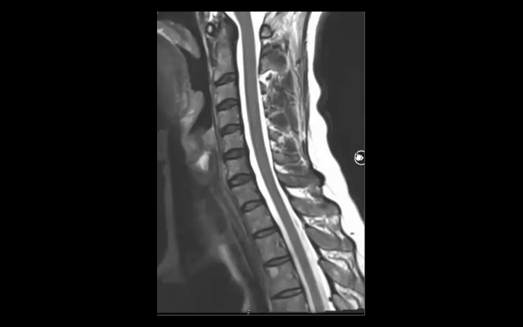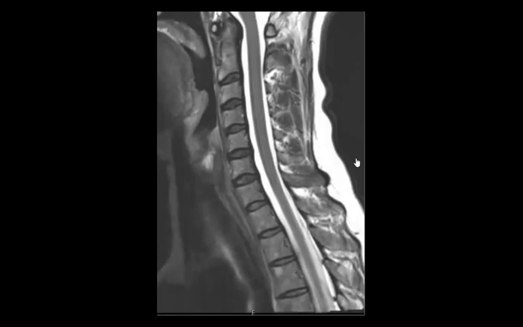Try to collect the findings with me. Maybe you can note that there are some spinal lesions here. This one is high in T2, maybe this one is not, but this one is low in T2. So it could be a suspicious lesion.